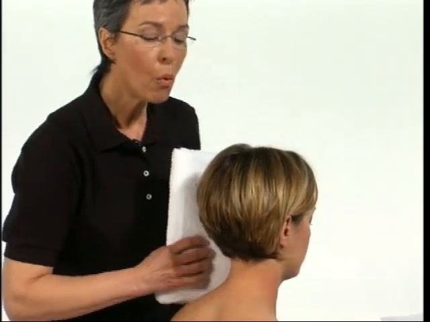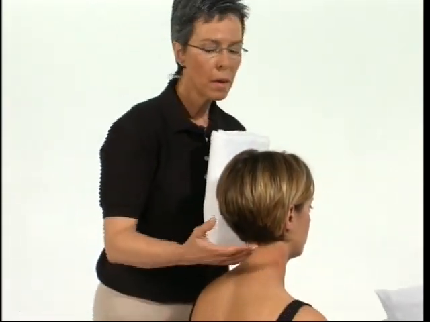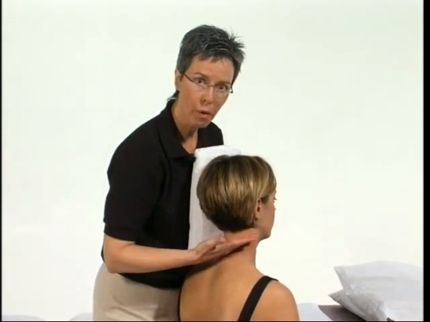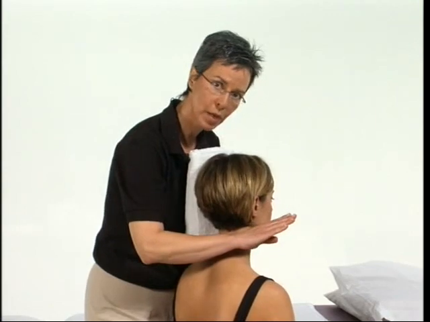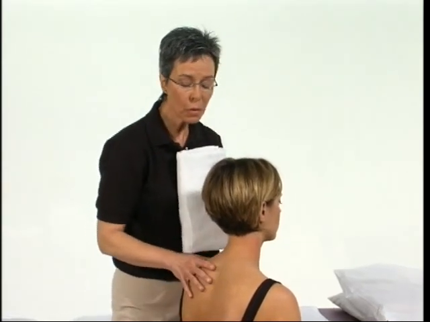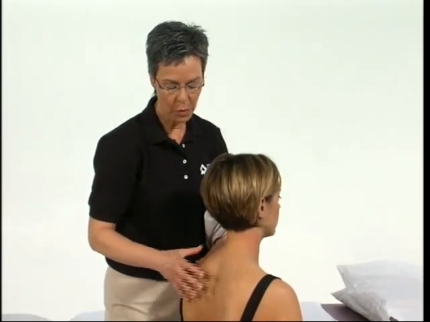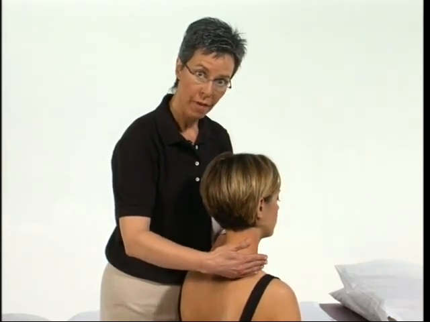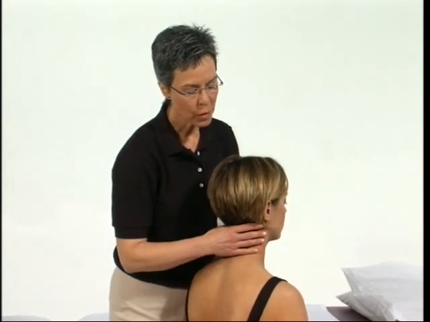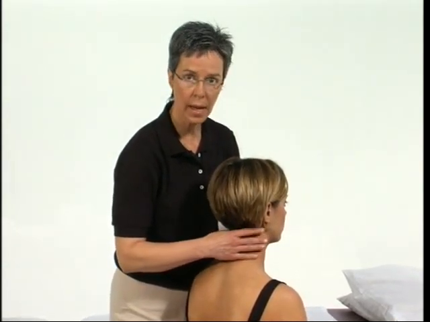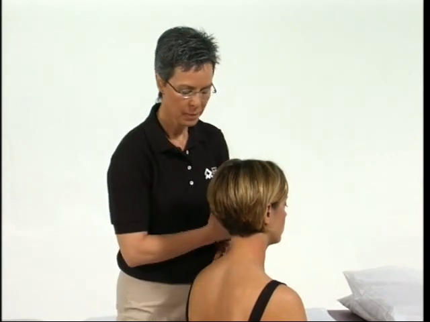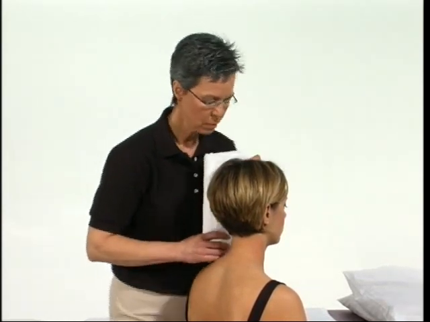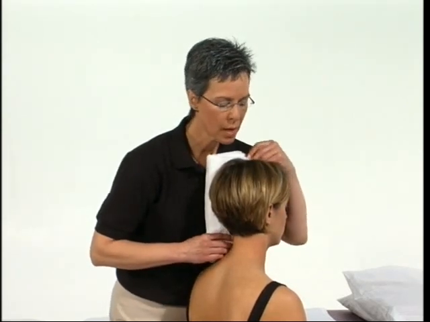I can be even more specific by doing a three-dimensional extension or flexion transverse stretch to the muscles. In order to do that, I'm going to stand opposite the side that I want to affect. So if I'm going to work with my patient's right side, I stand on the left. They're sitting comfortably again. Place the towel between sternum and patient's head.